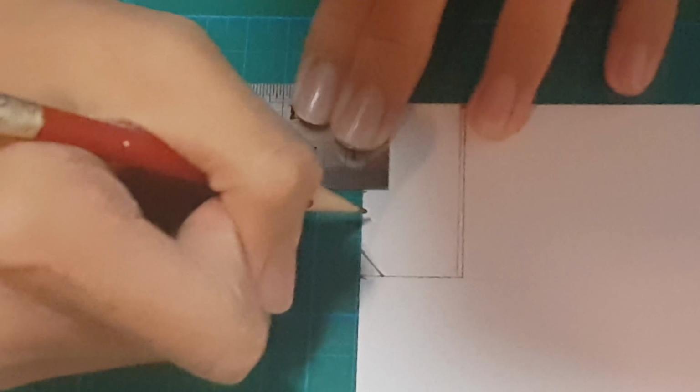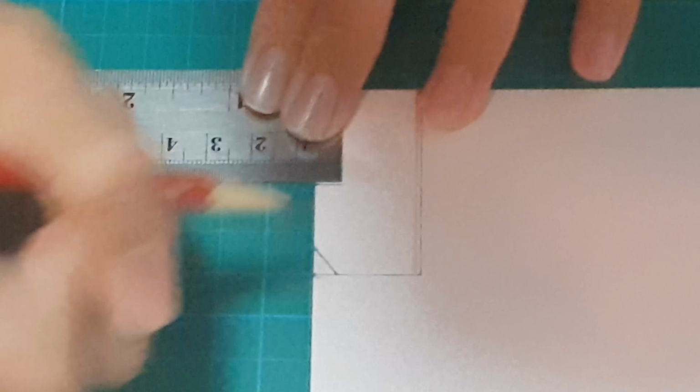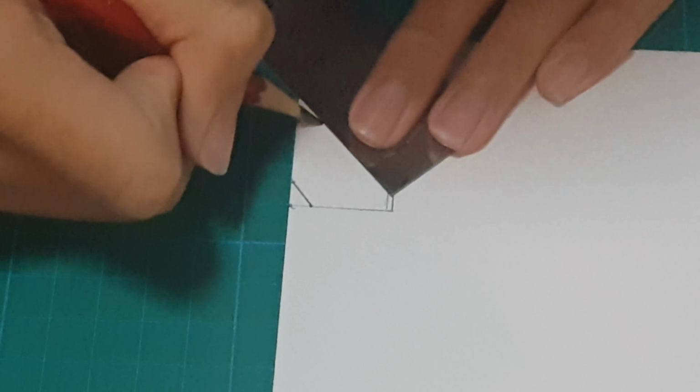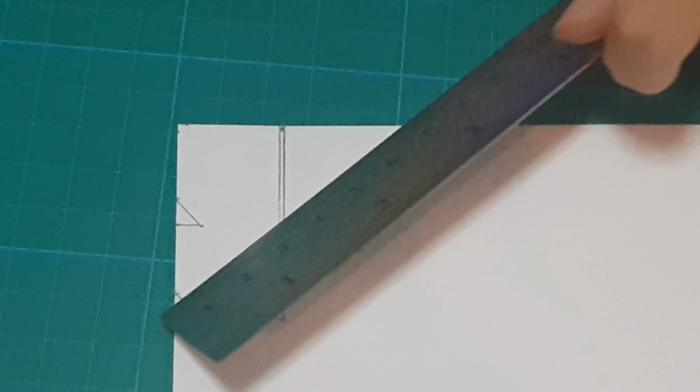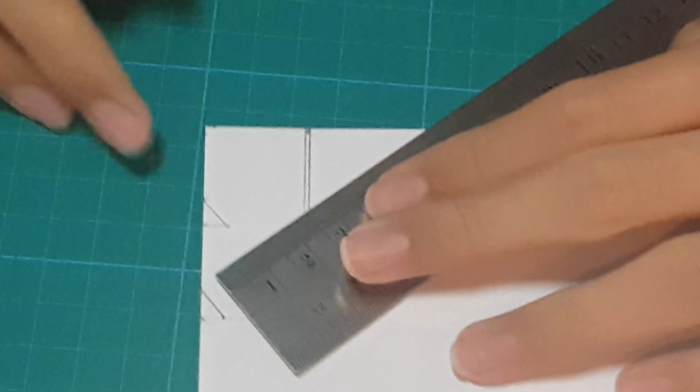We'll then construct our second triangle, which has a base of 0.6 centimeters and also a height of 0.6 centimeters, which also has a distance from the first rectangle, which equals 1.6 centimeters.